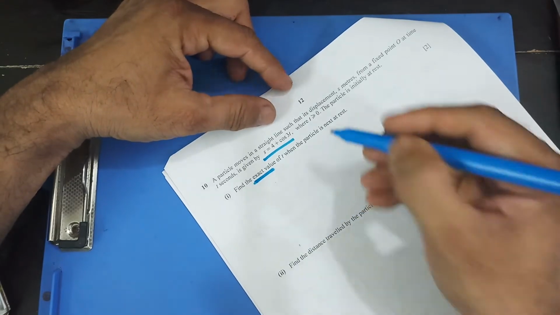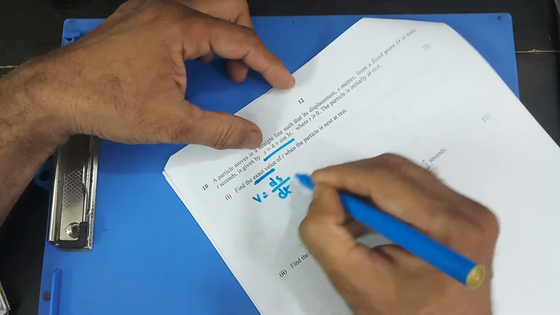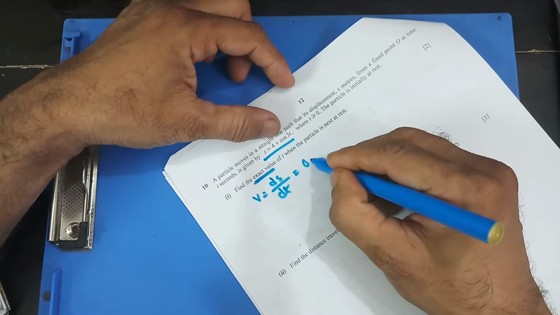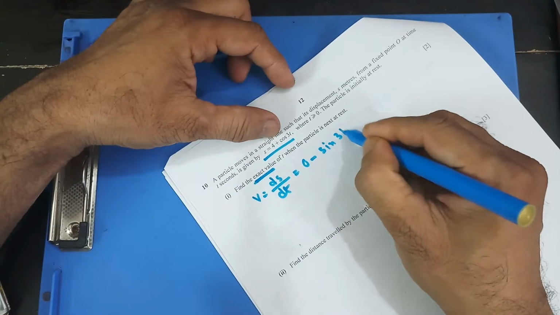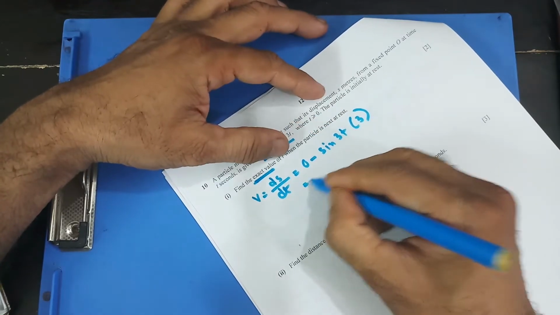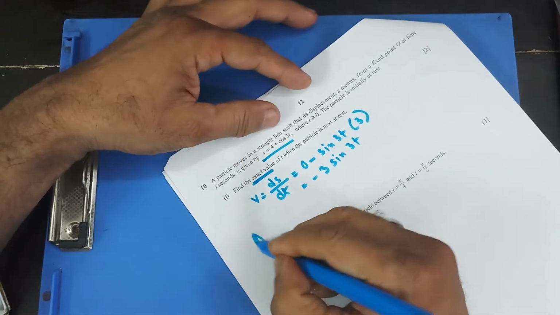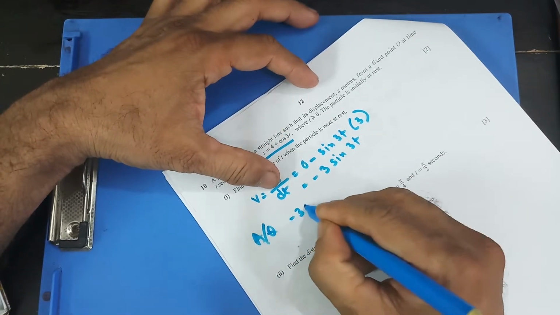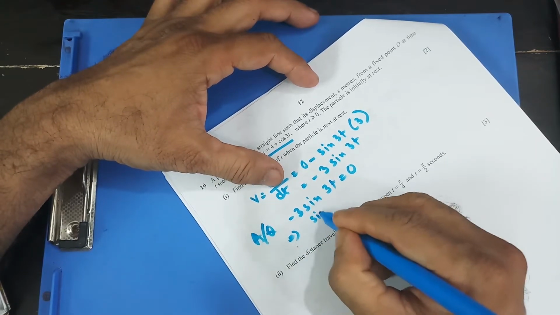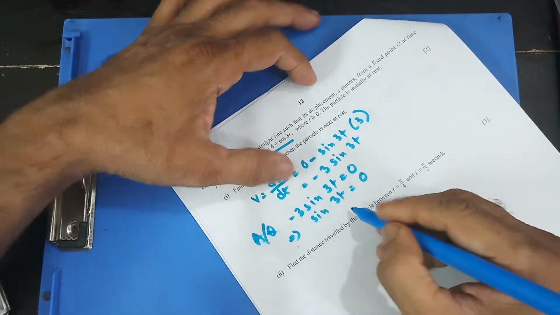Okay, when it's next at rest, v equals 0. So v means ds/dt, and this is going to be 0. Then cos 3t is going to be minus sin 3t, and differentiate 3t again, so it's going to give you 3. So it's going to be minus 3 sin 3t, and according to the question, minus 3 sin 3t is going to be 0, and sin 3t, if I divide by minus 3 to that side, is going to be 0.